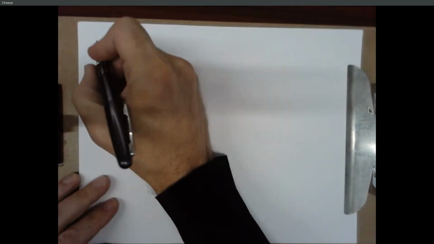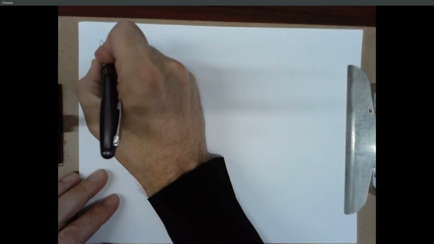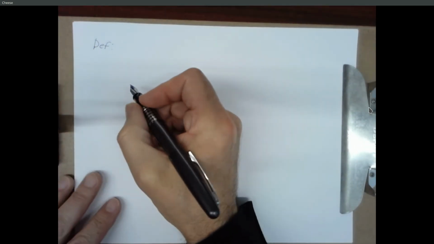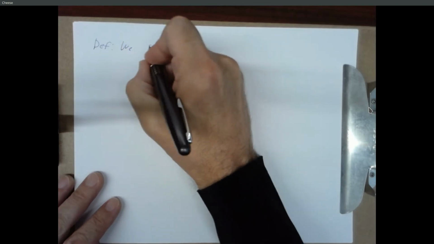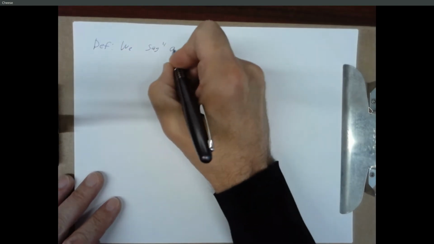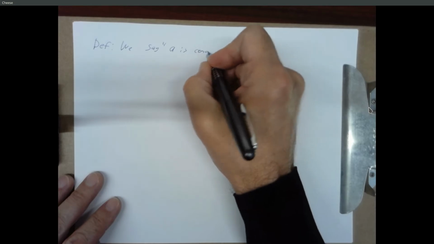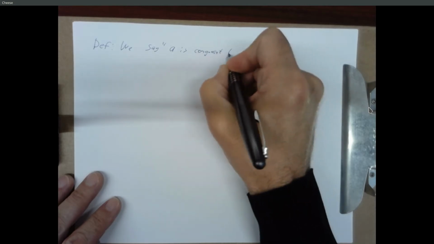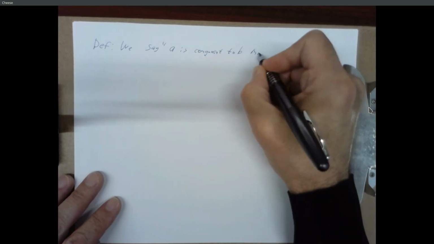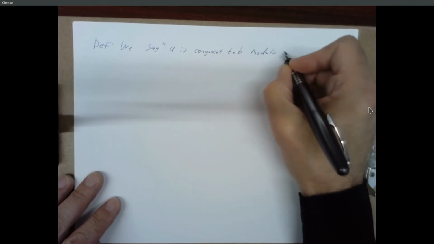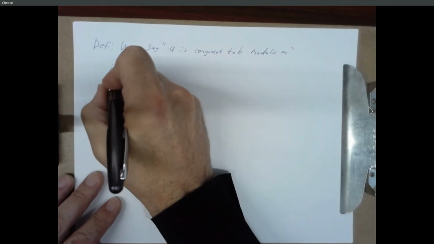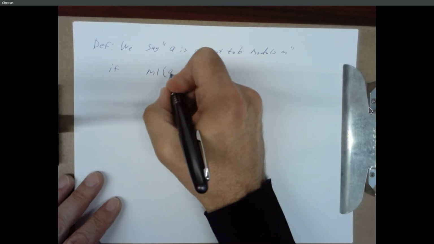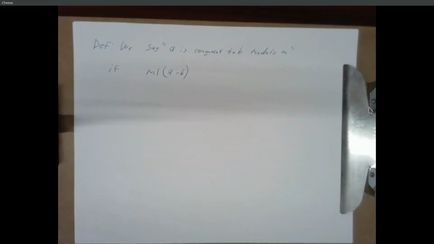So let me give you a definition. We can say A is congruent to B modulo M if M divides A minus B. A is congruent to B modulo M if M divides their difference.